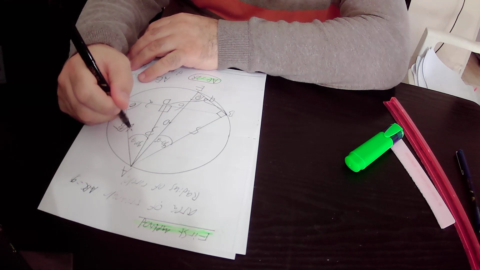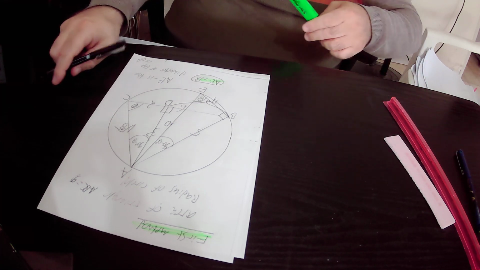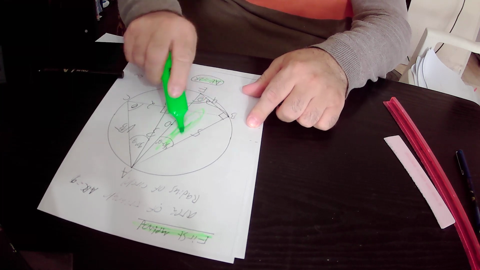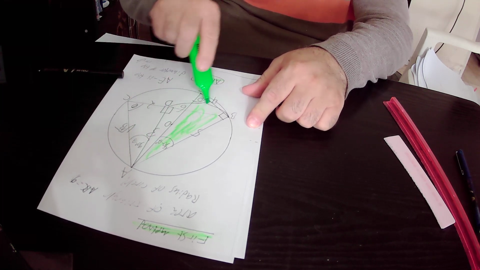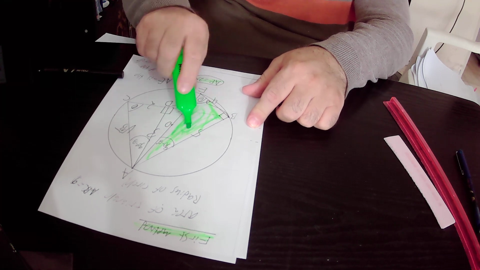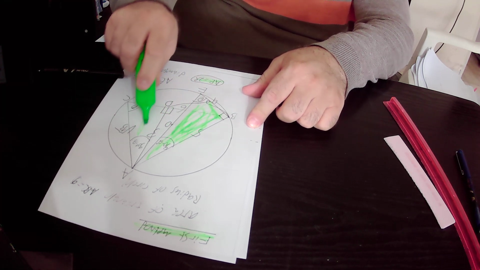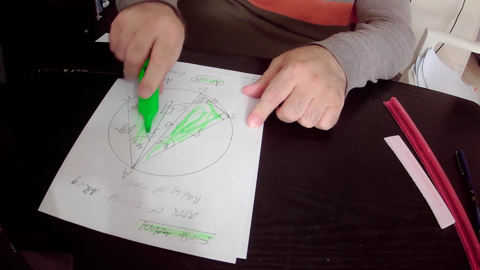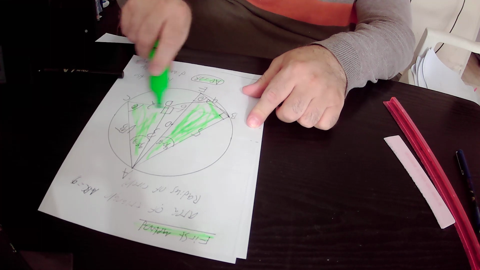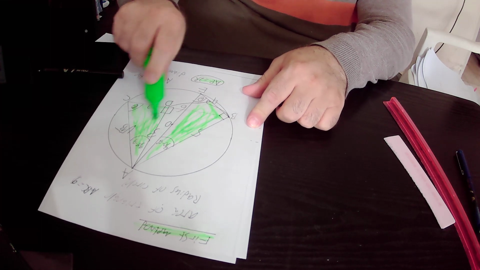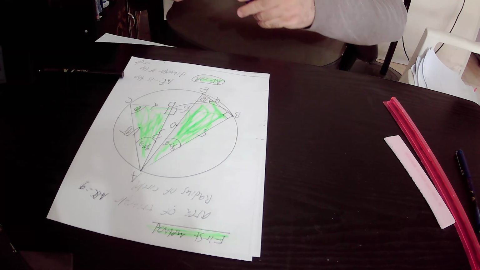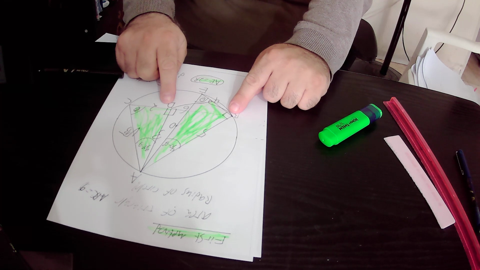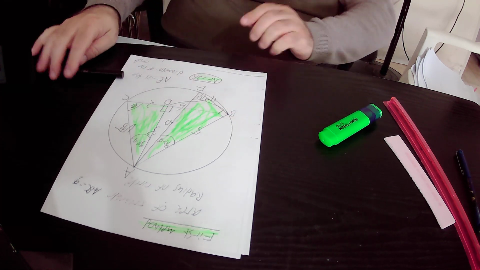So in the next step, we will prove that the right triangle ABE is similar to the right triangle ADC. Why are those two right triangles similar to each other? First of all, those two angles are both equal to 90 degrees, therefore they are equal to each other.